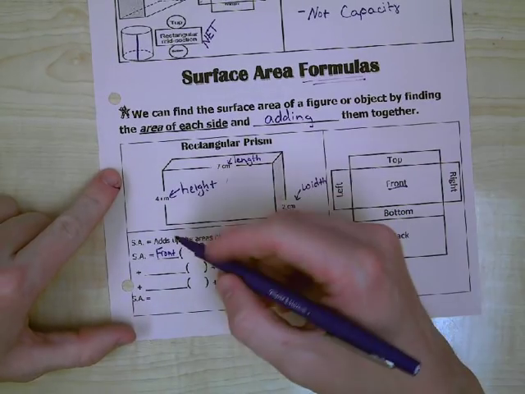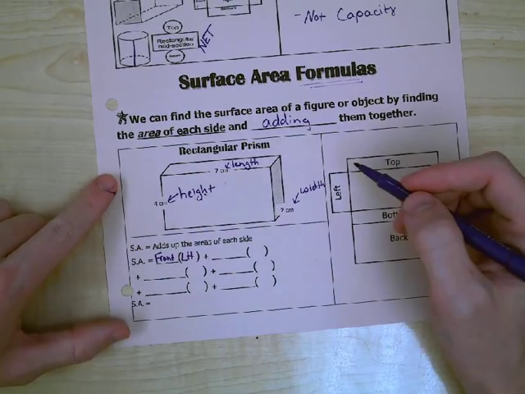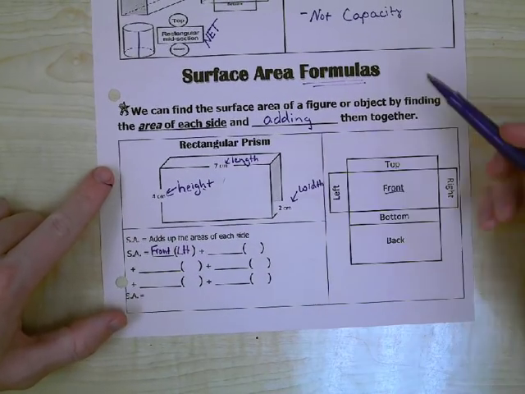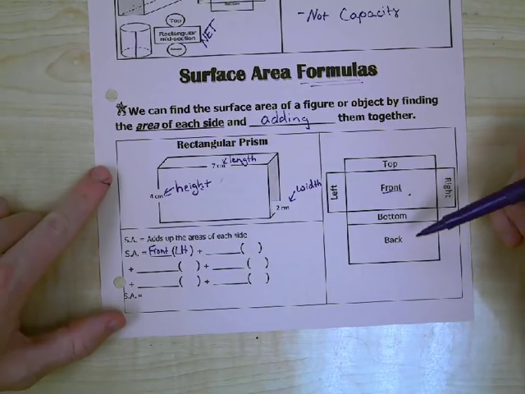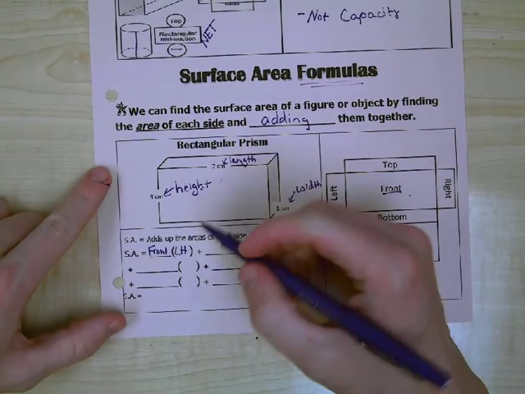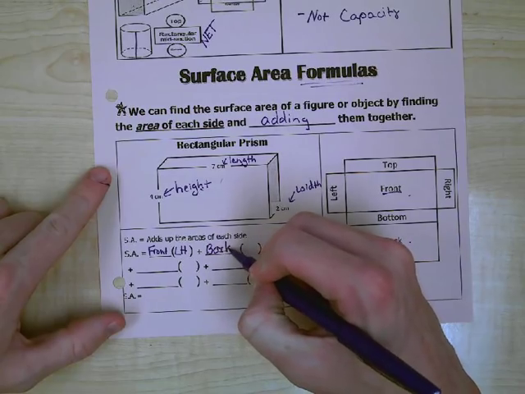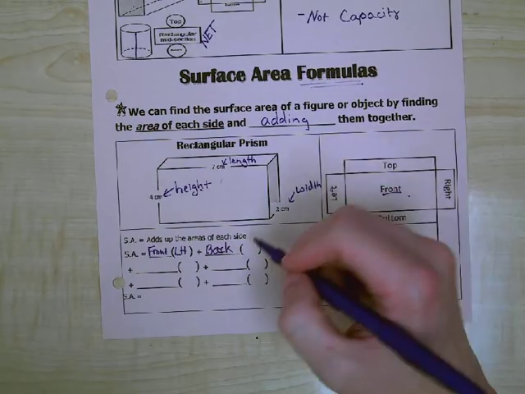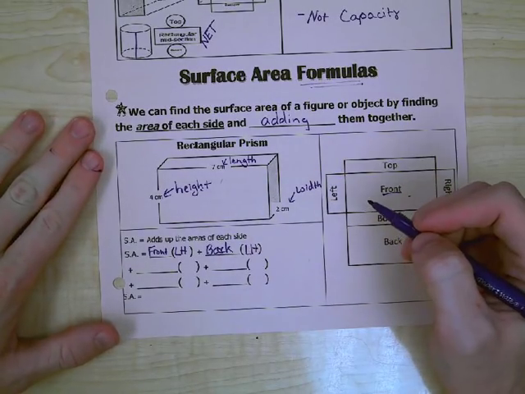What's lucky about this is, as you can tell from our net over here, the front is the exact same size as the back. So I can actually just copy down exactly what I wrote for the front. It would be the length times the height. Now, moving on, let's try the top.